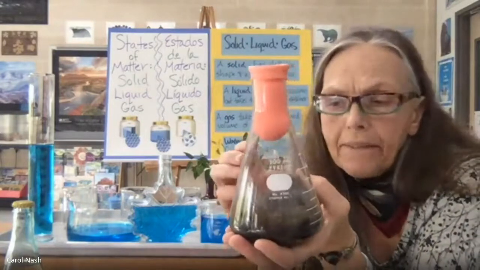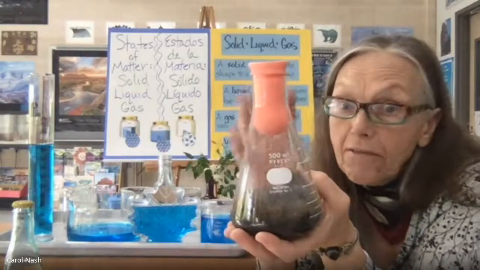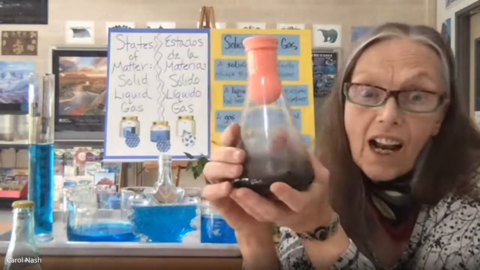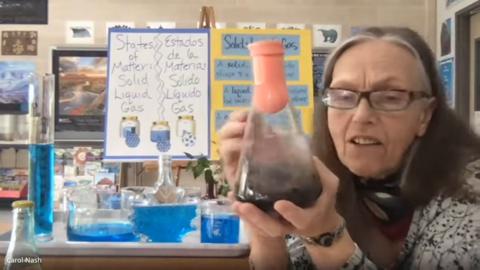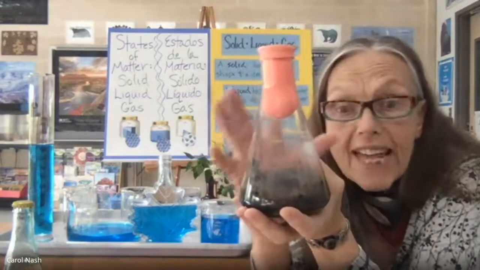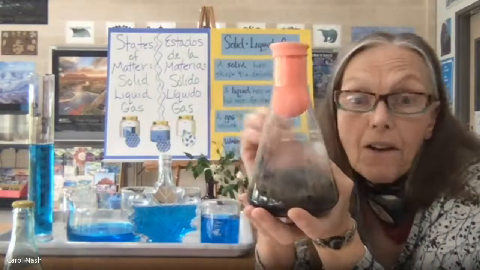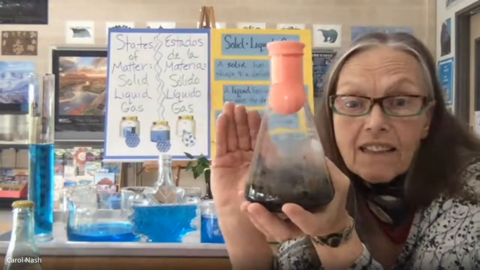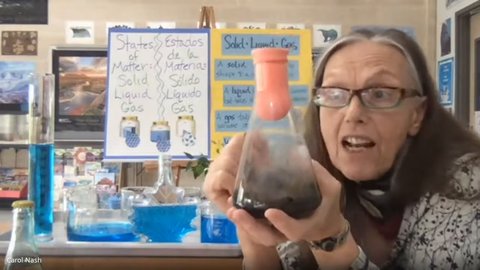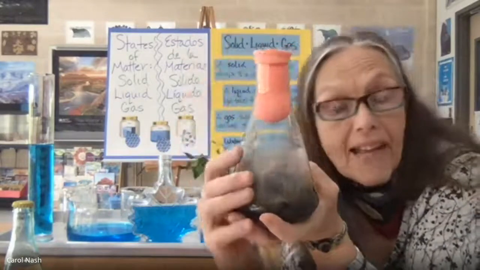How'd that happen? So what happened with the rusting? Now it's iron oxide. Here's that word oxide in there, oxidation. The oxygen molecules in the air are no longer a gas, now they're a solid. So they're taking up a lot less space. And as a result, the balloon got pulled down inside.